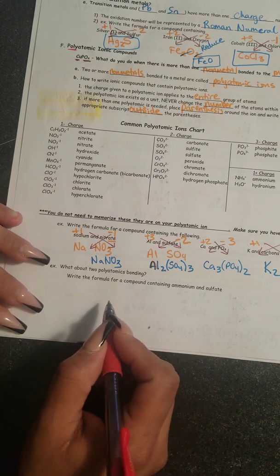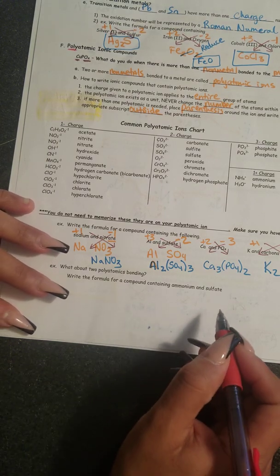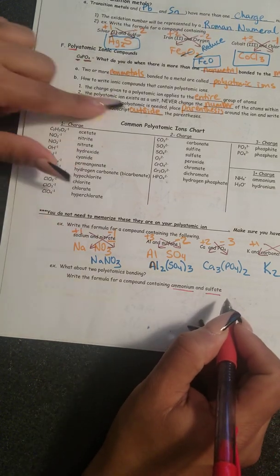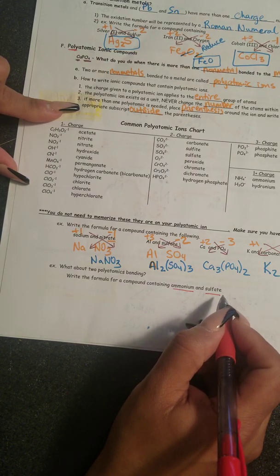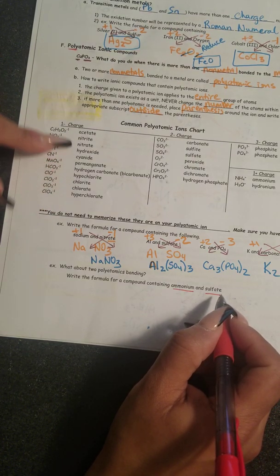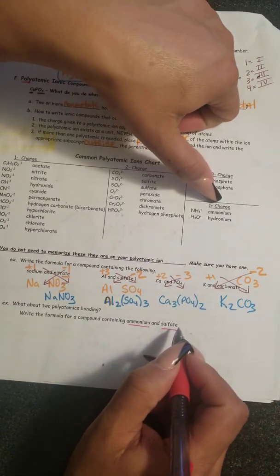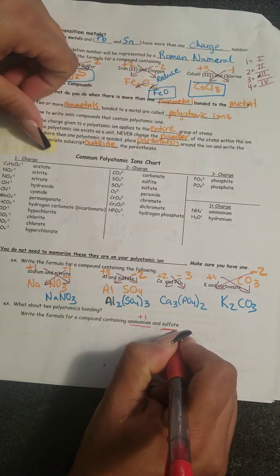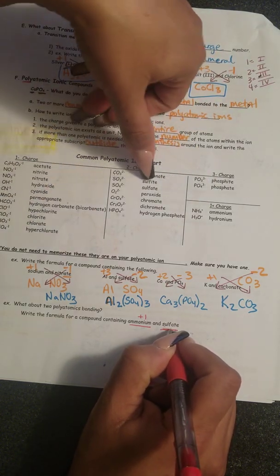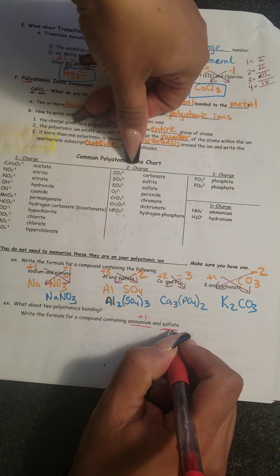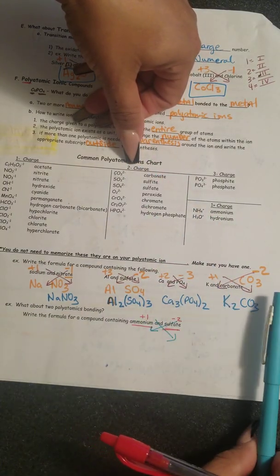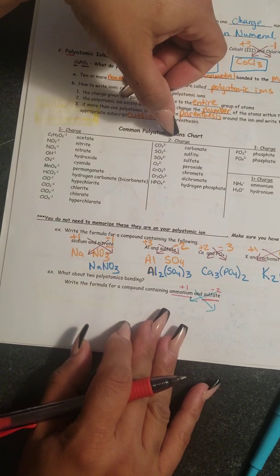Write the formula for a compound containing ammonium and sulfate. All right, so let's come over here and let's find ammonium. Ammonium is going to be, let's see. Here it is, a +1 charge. So I'm just going to put a +1. Sulfate, right here, ATE, and we look up here, a -2 charge. So because we know we're going to crisscross, we can go ahead and crisscross them.